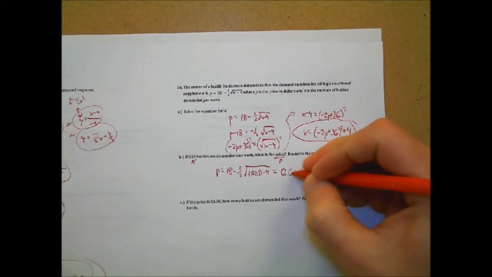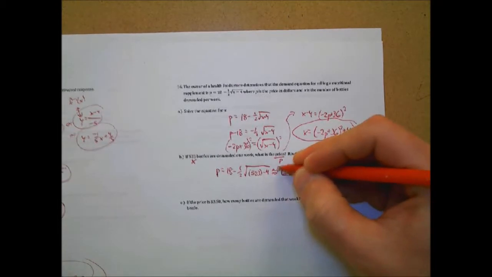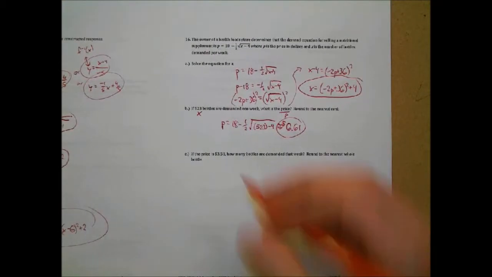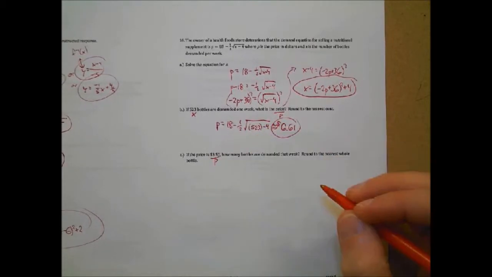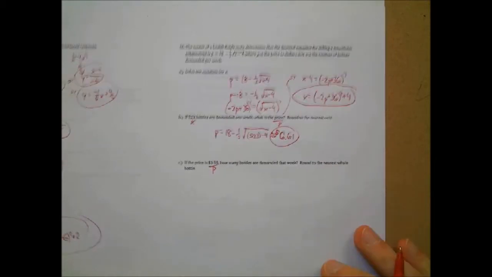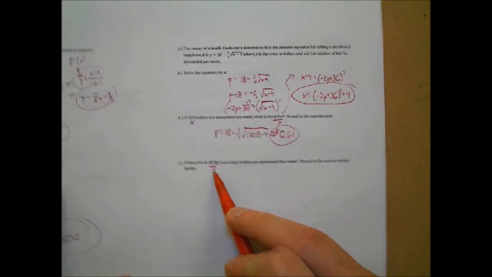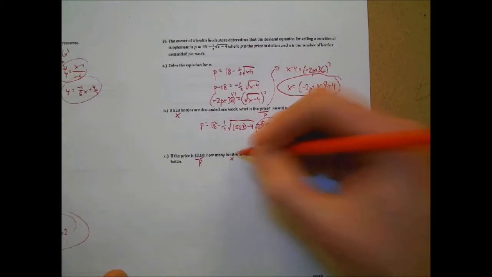Okay? And then for letter C, it says if the price now, so that's a P, if the price is $3.50, how many bottles are demanded that week? So in this case, since we're given a P, we're going to plug $3.50 in for P and then figure out how many bottles are demanded. That's going to be our X. We're solving for X. I'm going to use this formula right here, this version of it.